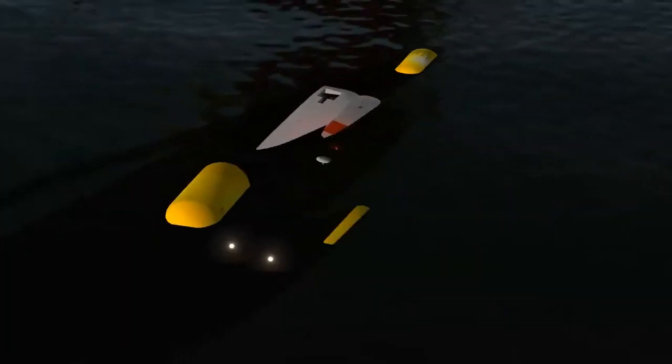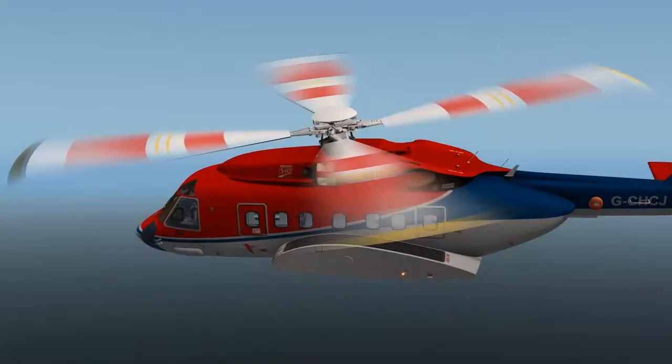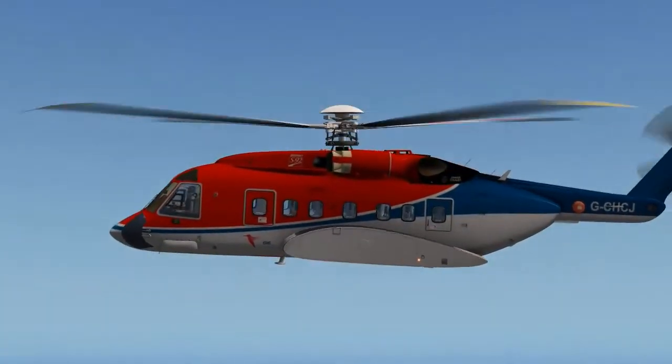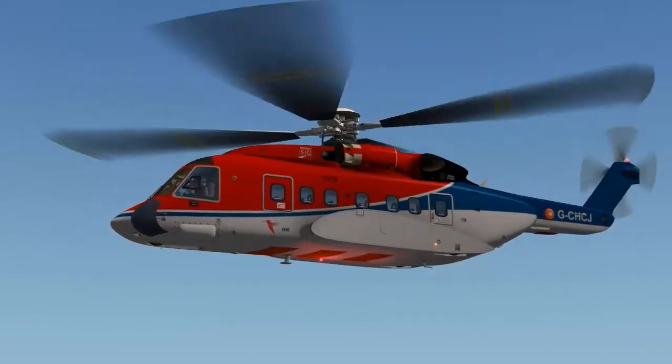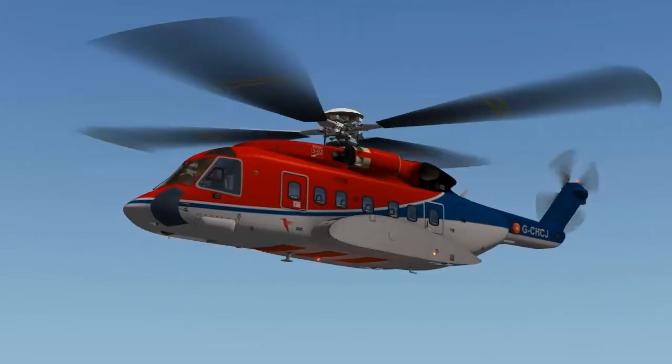So now let's try to imagine for a moment or come up with some reasons why you might need to ditch your aircraft in the water.